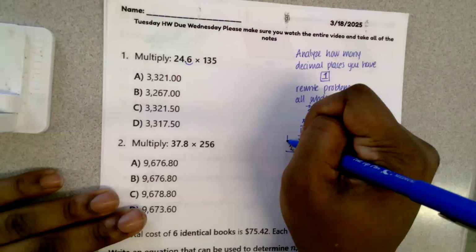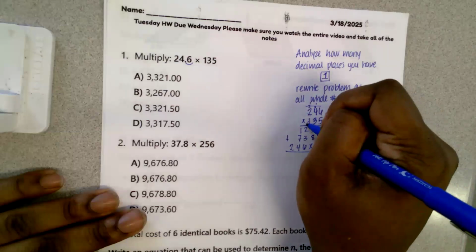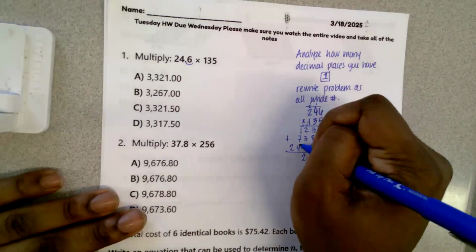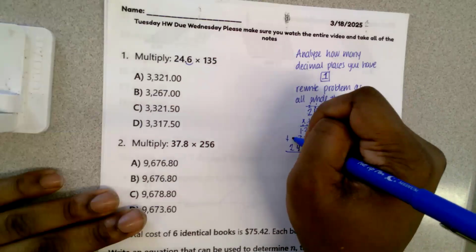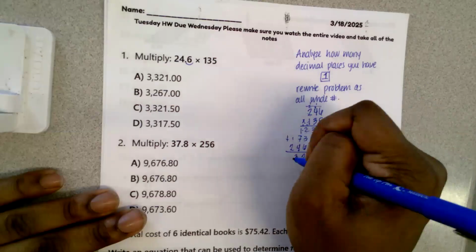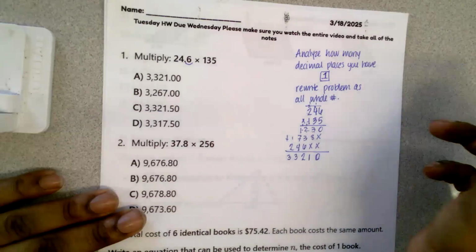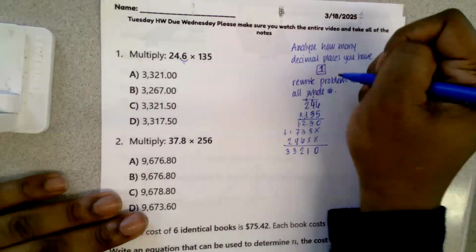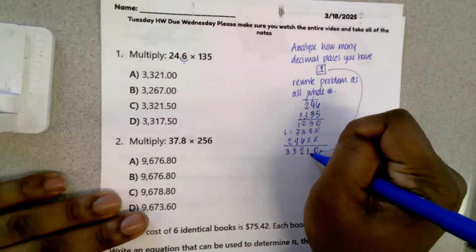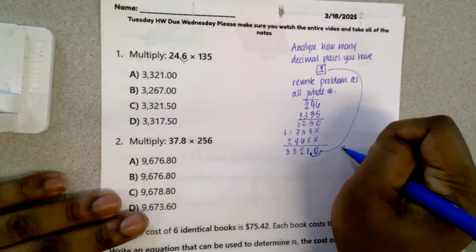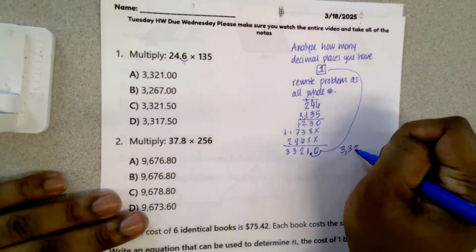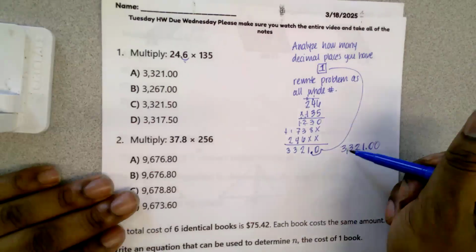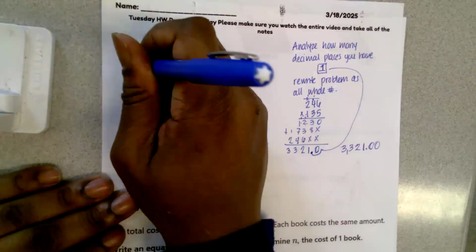You want to add everything together. 0, 11, carry the 1, bring down the 1, 9, 12, 11, 13. And now, because you see this tenth that you brought back, you've got to just bring that back out. So the answer will be $3,321.00. So 3,321, that's A.